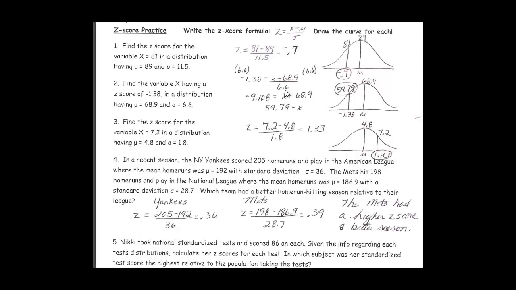So we've got a fractional expression here, and we need to rid this right side of our equation of the denominator. We do that by multiplying this right side by the denominator, which is 6.6. That cancels that out. If I multiply the right side by 6.6, I need to multiply the left side by 6.6.